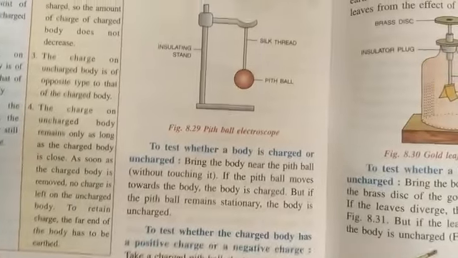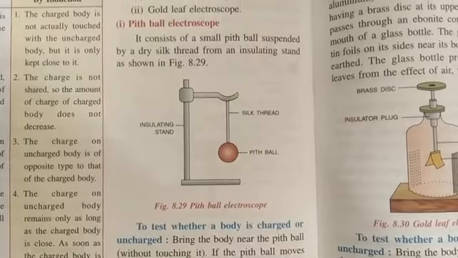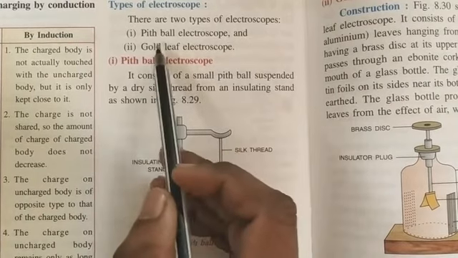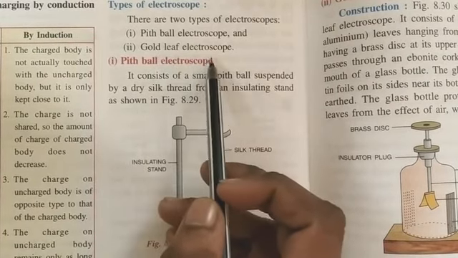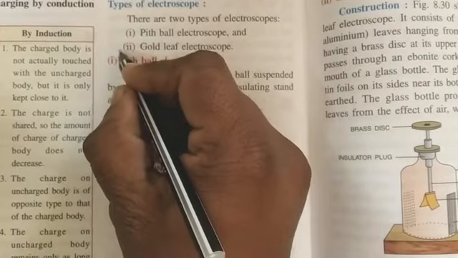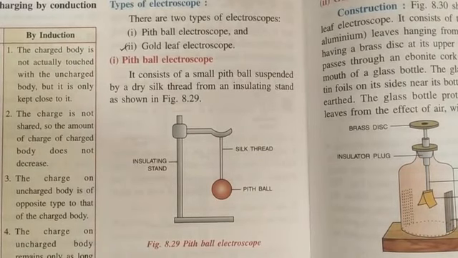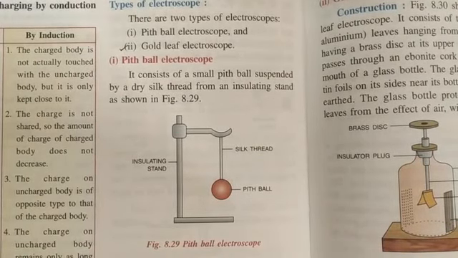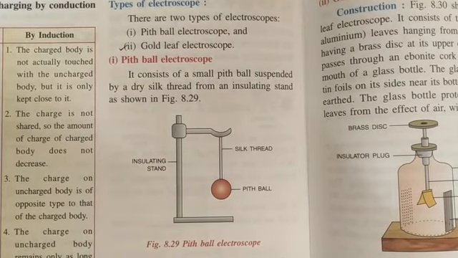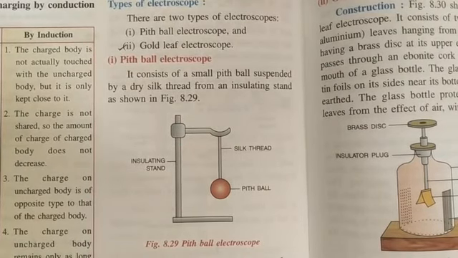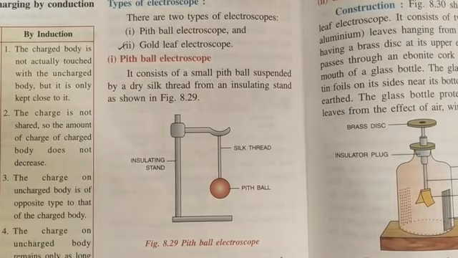So basically there are two types of electroscope: the pith ball electroscope and the gold leaf electroscope. Students, the gold leaf electroscope will also be discussed in class 12th when you grow up. Here both electroscopes are given, and one by one I am going to give you a glance. Only the construction is given, and you have to study only the construction, not the experiment based on these two electroscopes, because those two topics are reduced from the syllabus.